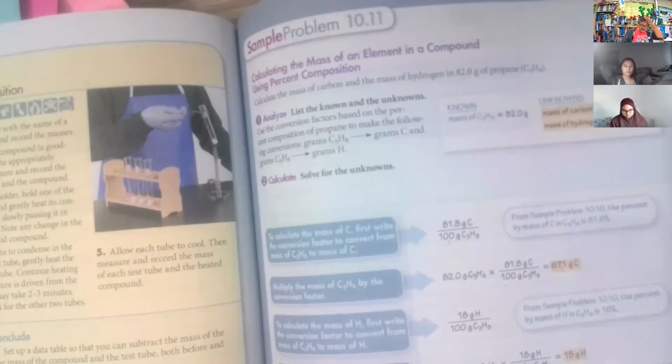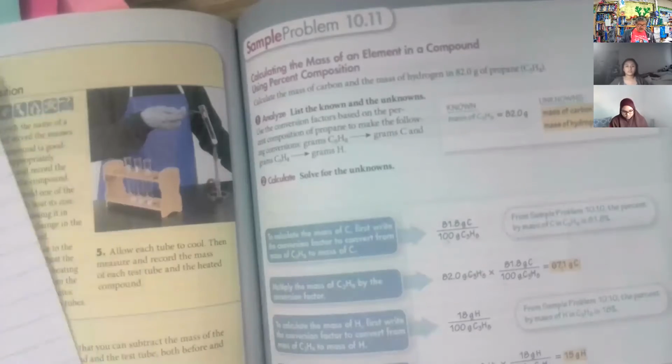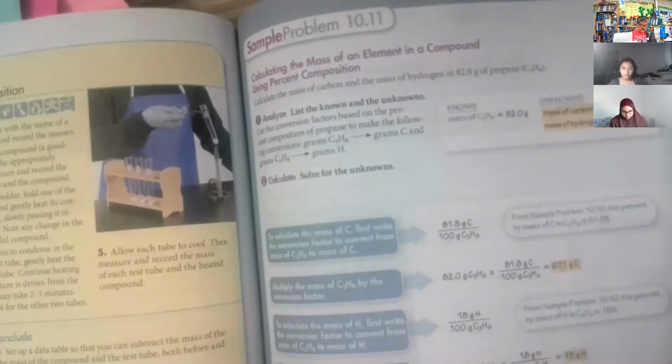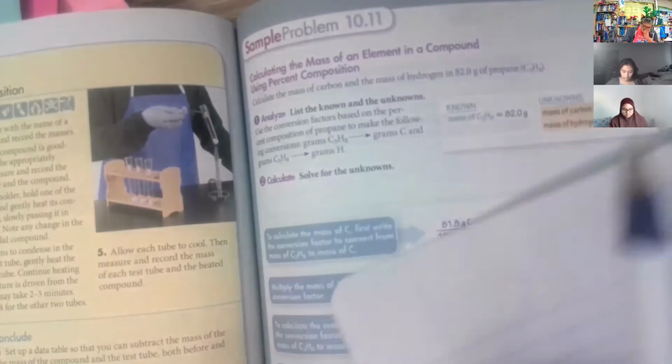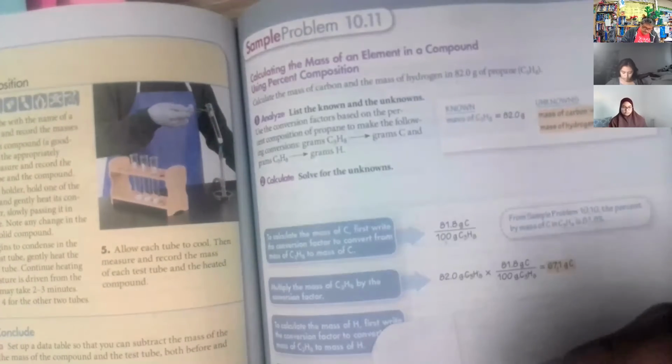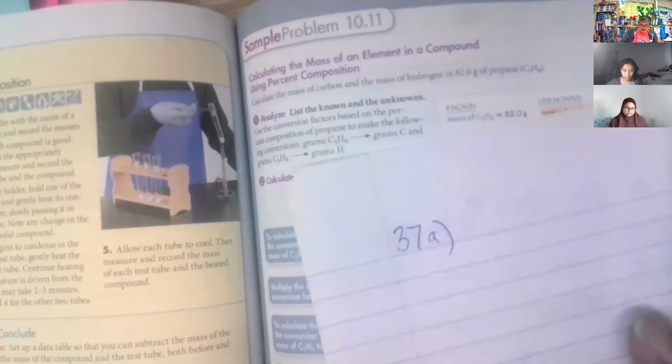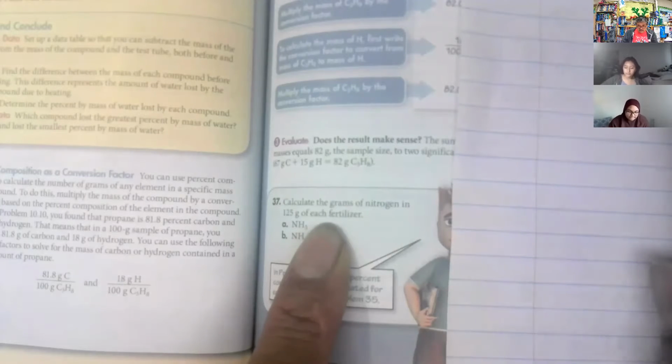You should be able to do these two the same way, but let's do one. Let's do 37A. There's 37A. Let's bring it over here so you can see it. 37A says calculate the grams of nitrogen in 125 grams of each fertilizer.